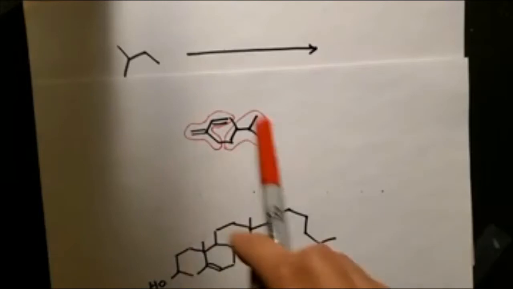So 2 terpene units are bound together in a certain way, and life forms generate this unit. And see, you can find some more terpenes in this cholesterol.